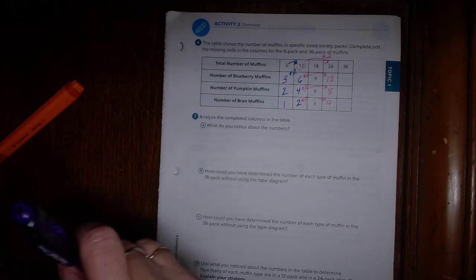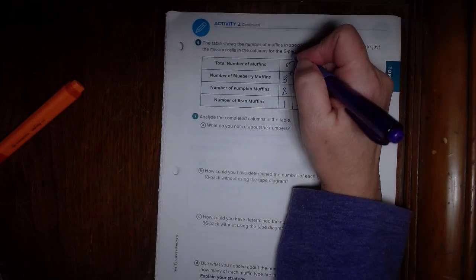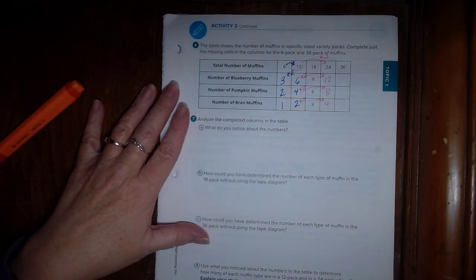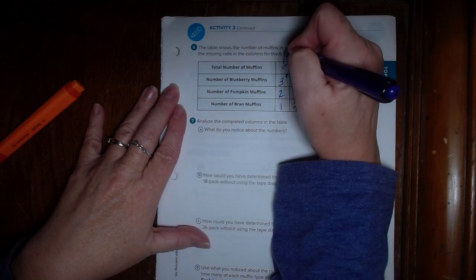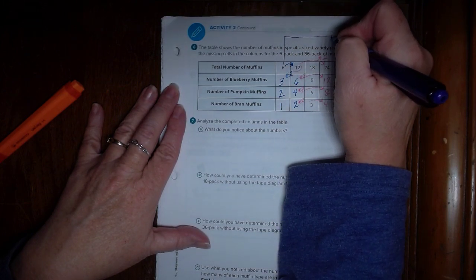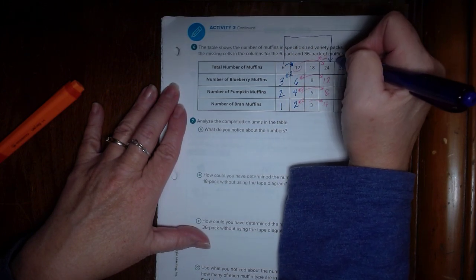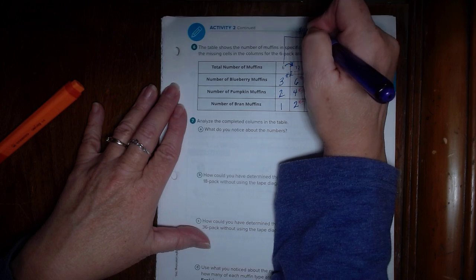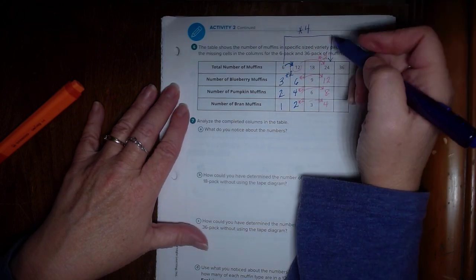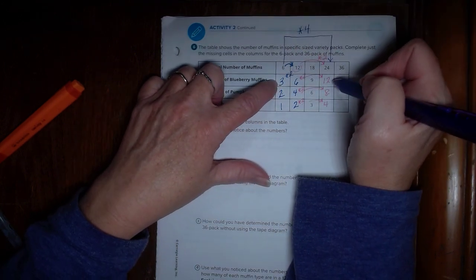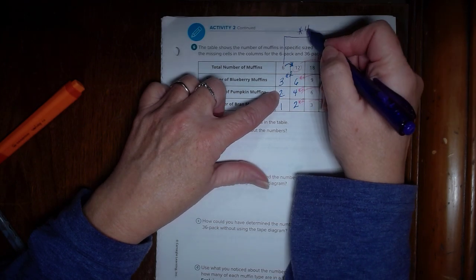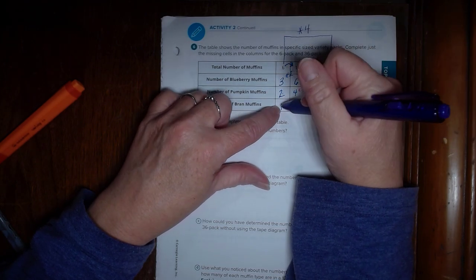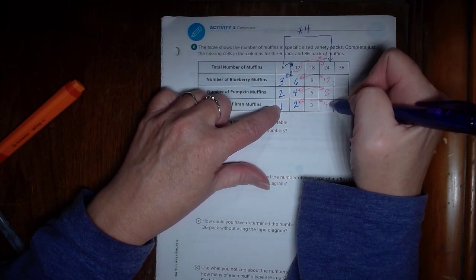Just to point out, that could have worked if we went from this column right here. And I'm going to draw this up here. How do you go from 6 to 24? You do a times 4. What's 3 times 4? 12. What's 2 times 4? 8. 1 times 4? 4.